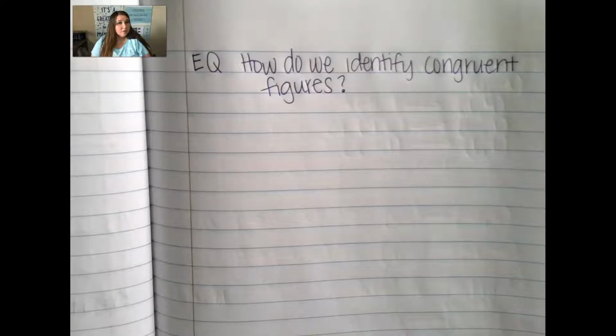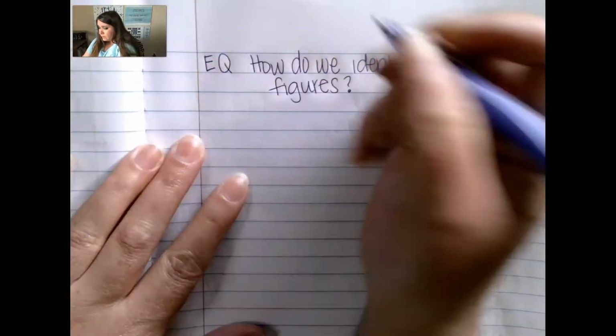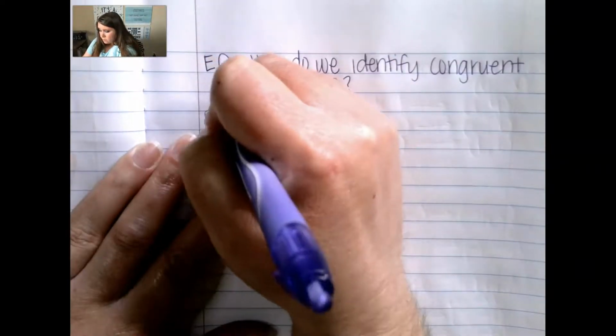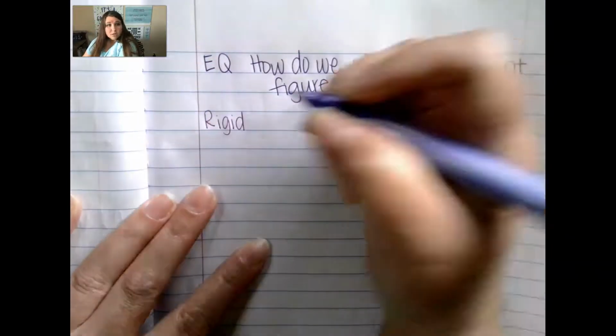All of these different types of transformations are called a rigid motion. That means that when we are doing translations, reflections, and rotations, those movements preserve, or keep, the length, angle measures, shape, sides, everything the exact same. All we're doing is changing the figure to be in a different location. So a really important vocabulary word for us to know is a rigid motion.